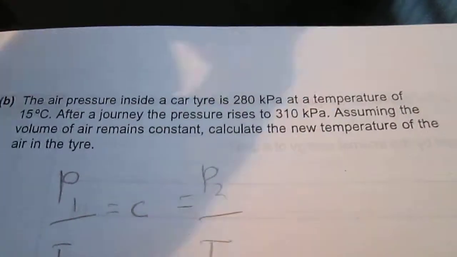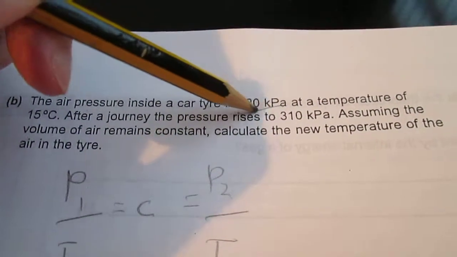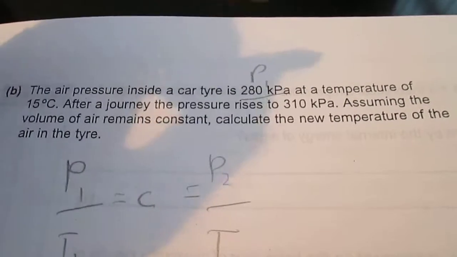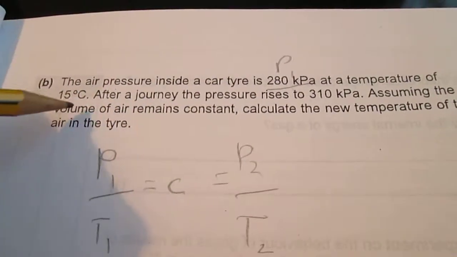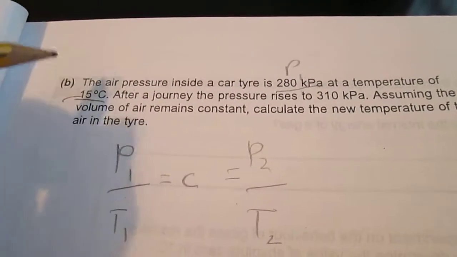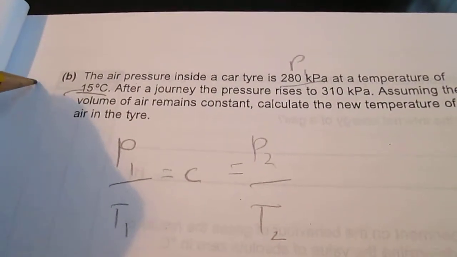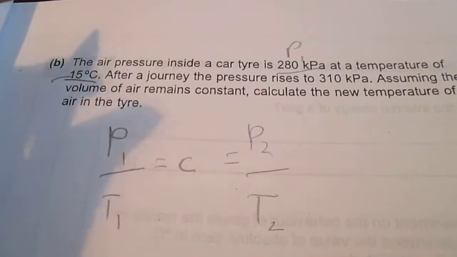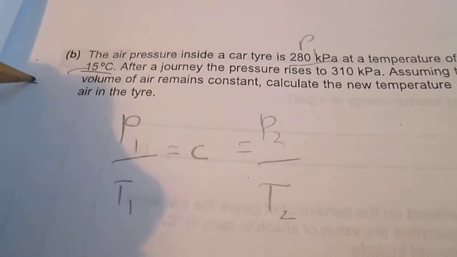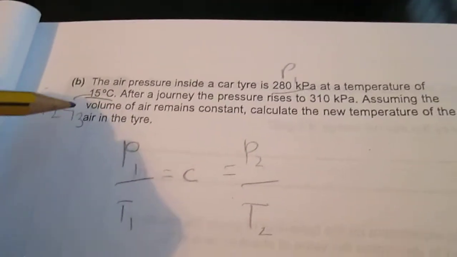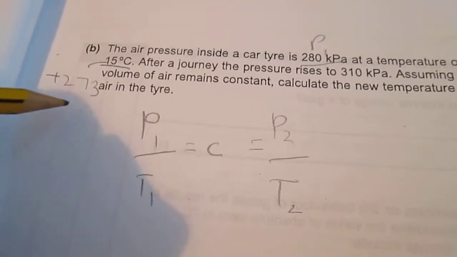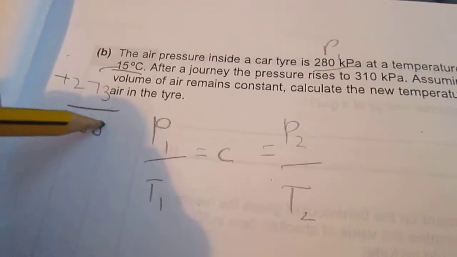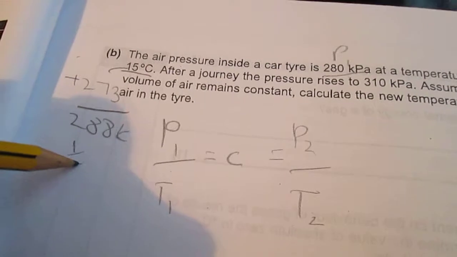Okay, so looking at this, this is my first pressure, so I'm going to call it P1. Here we have our 15 degrees. So T1 has to be the temperature. In this thermal physics, temperature has to be in Kelvin. So to change this into Kelvin, I'm going to add on 273, and that's going to give me 288 Kelvin. So that's going to be my T1.